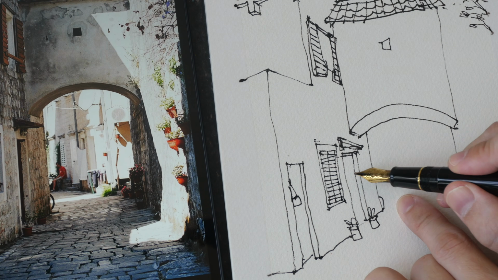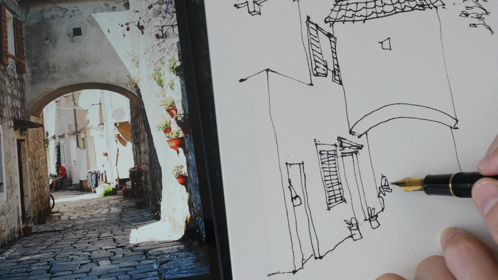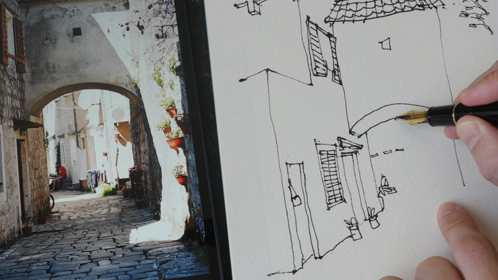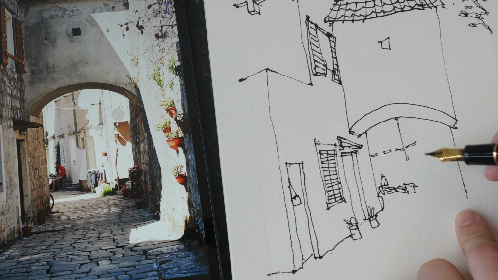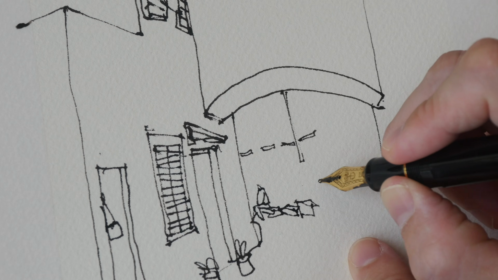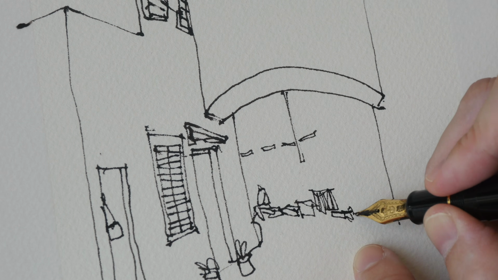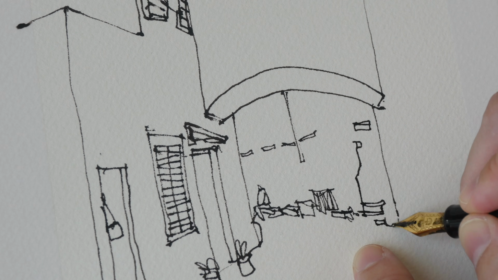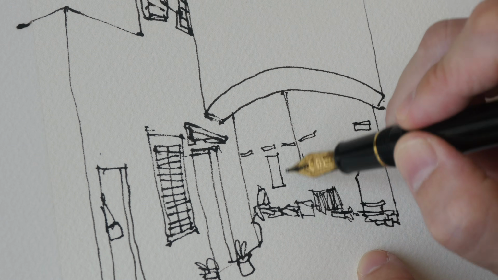And also you can see some of the diagonal lines on the cobblestones or the rocks on the ground. Those diagonal lines will actually go to the vanishing point of the street, which is different from the vanishing point of the building. So you need to make sure that the vanishing points are going in the correct direction to create a sketch that looks convincing, that looks believable.